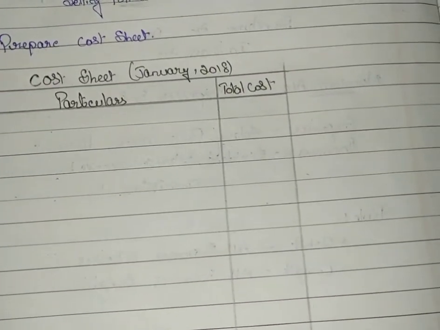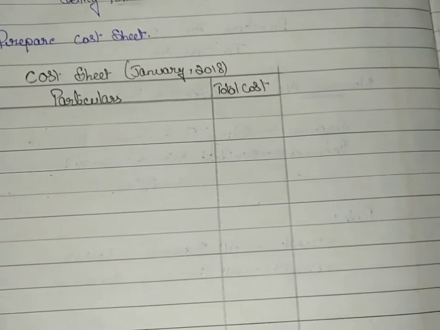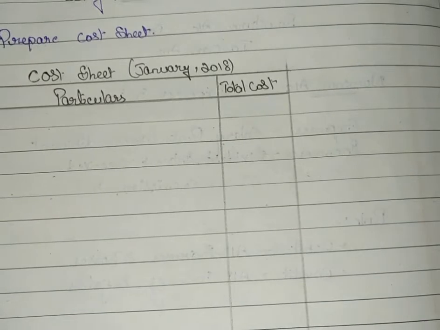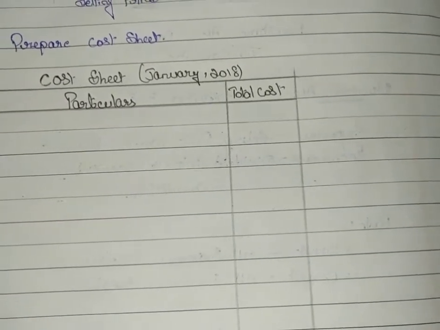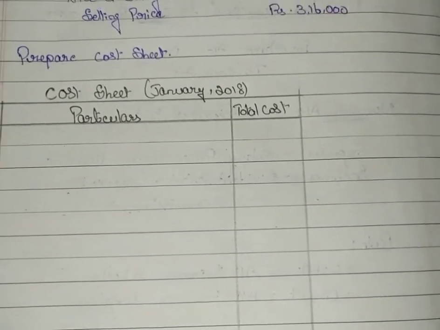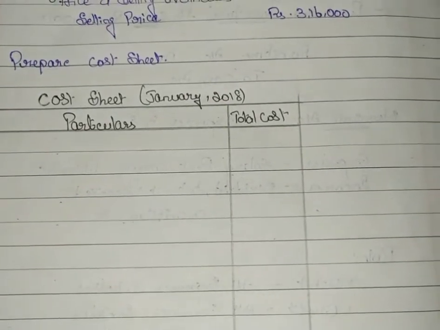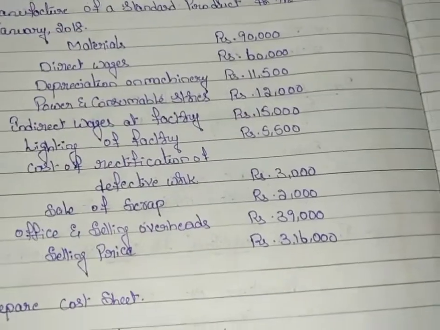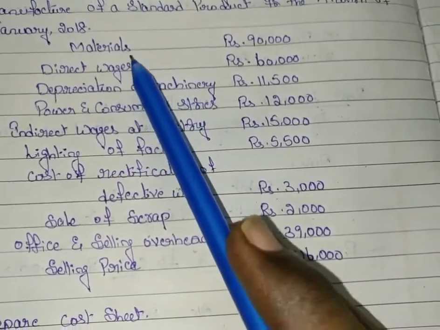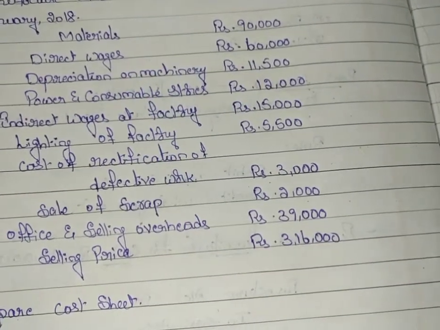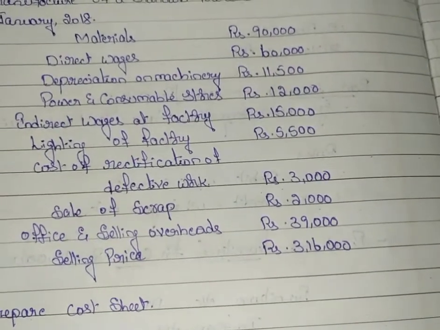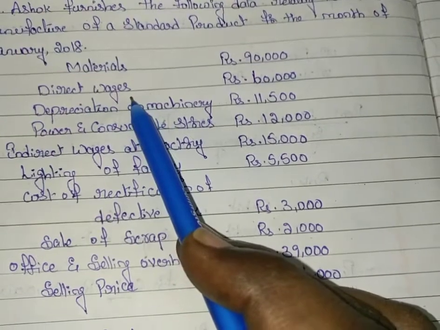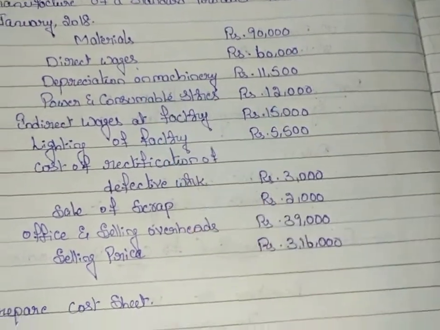In preparation of the cost sheet, first we have to consider the direct items, that is direct expenses, direct labor and direct materials. In this problem they have given only materials and direct wages. These two are the direct items; they have not given direct expenses. So we will consider direct materials and direct wages, and calculate the prime cost.